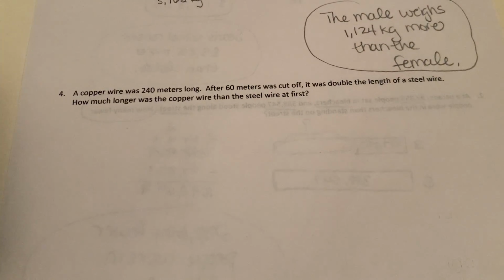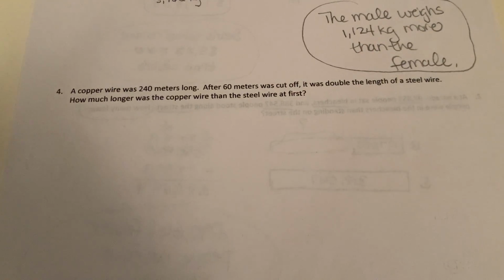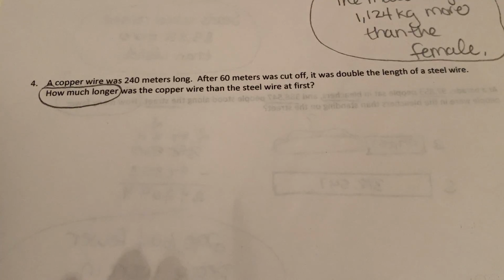A copper wire was 240 meters long. After 60 meters was cut off, it was double the length of a steel wire. How much longer was the copper wire than the steel wire at first? Okay, how much longer is the key word here? Go ahead and try that one on your own.